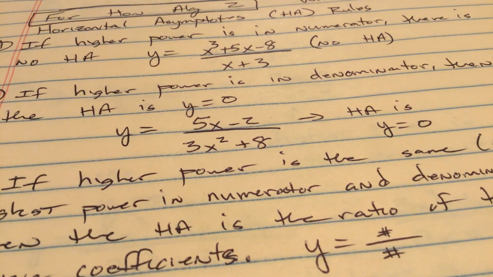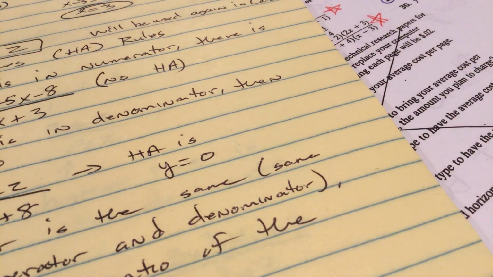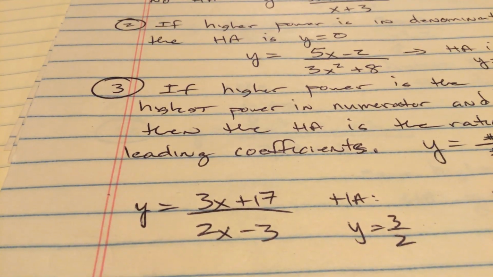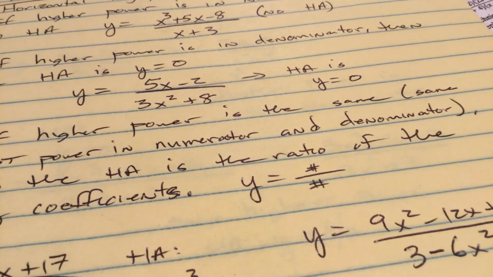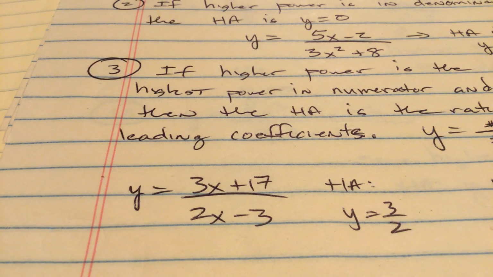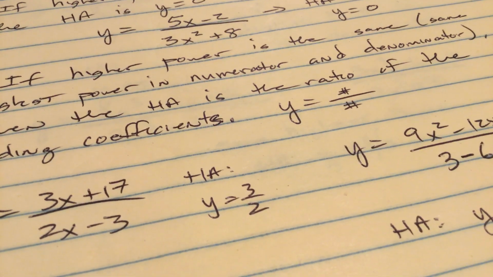Lastly, if the higher power is the same, that means you have the same highest power in the numerator and denominator, then the horizontal asymptote, the HA, is the ratio of the leading coefficients. So some number over some number. Now I'll let you know what that looks like here.